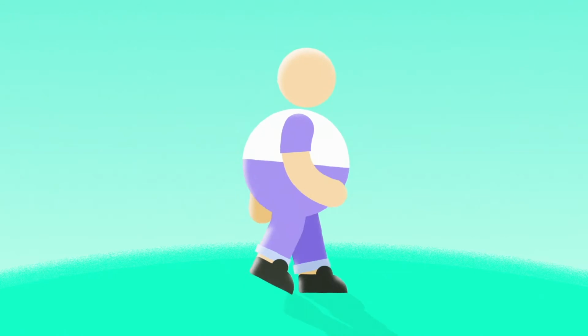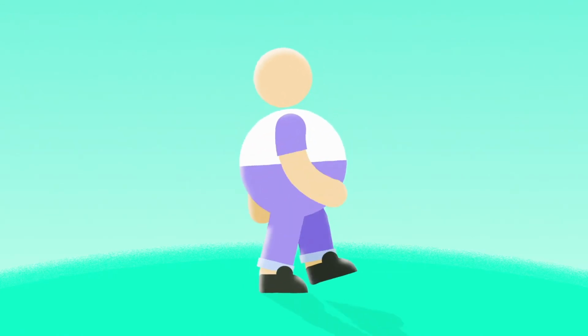Today I want to show you how I created this walk cycle using RubberHose in After Effects. So let's jump in and have a look.